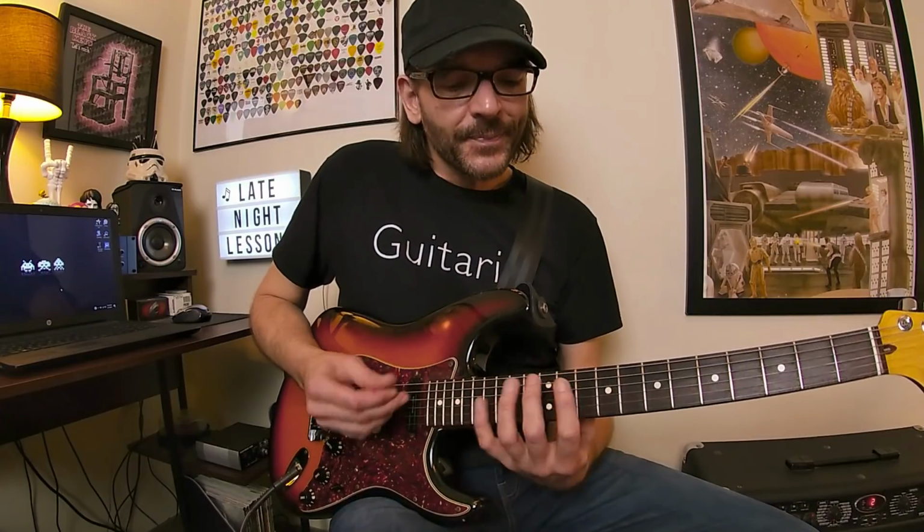And now let's move 1-7, 1-2. So we're going to basically surround that A minor arpeggio with G sharp diminished and B diminished too.